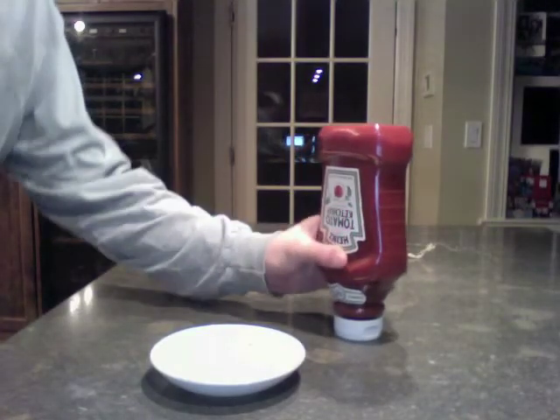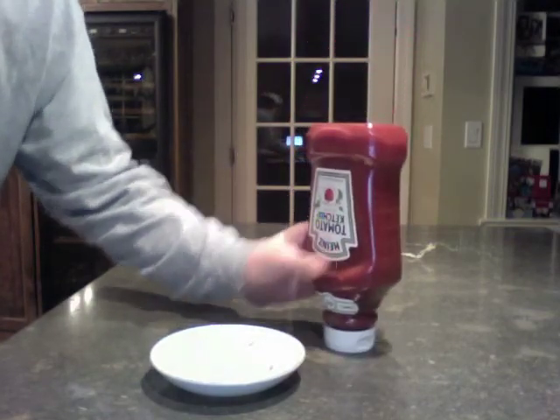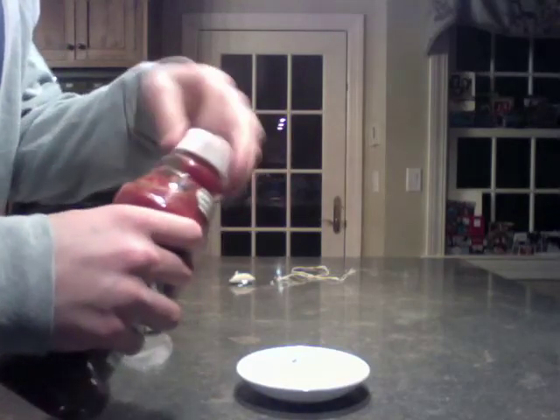I'm already starting with the ketchup bottle facing downward, so it doesn't take too long for the ketchup to start coming out of the bottle. Now I'm going to unscrew the cap and wait to see how long until it comes out.